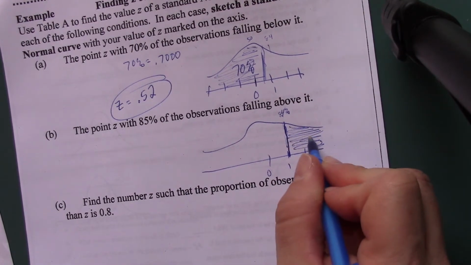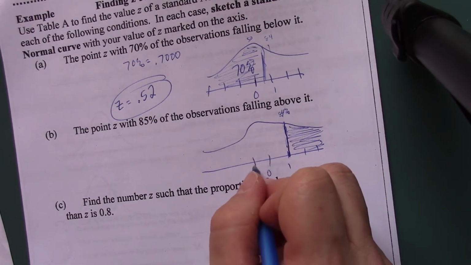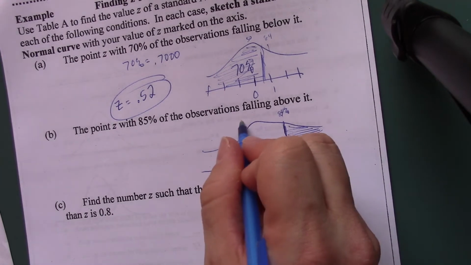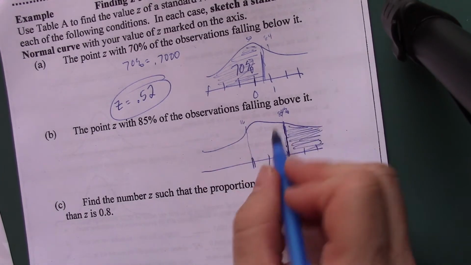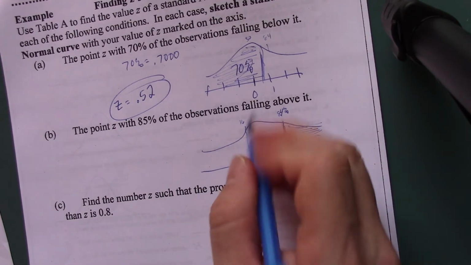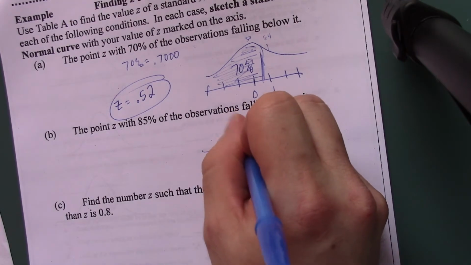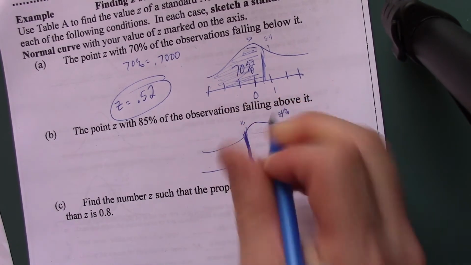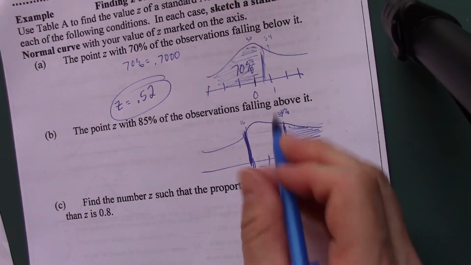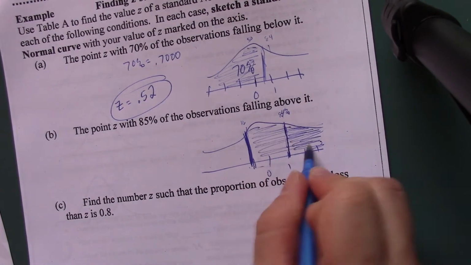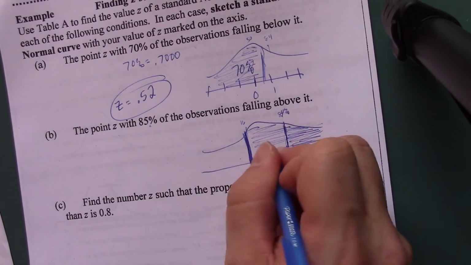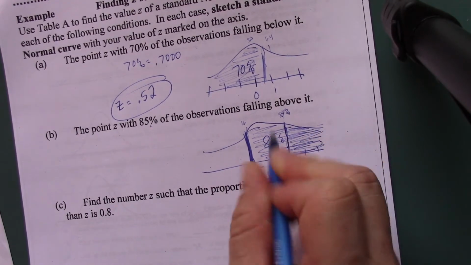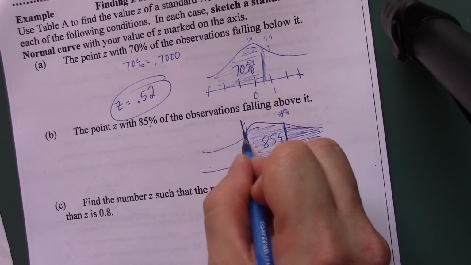This is not 85% of the graph. Well, this is 16%, or 84% going this way. So it's actually right here. So it's going to be just under -1. And it's going to be all of this. Now, does that make sense for 85% falling above it? Yeah. 85%. So, what is this percentile then?